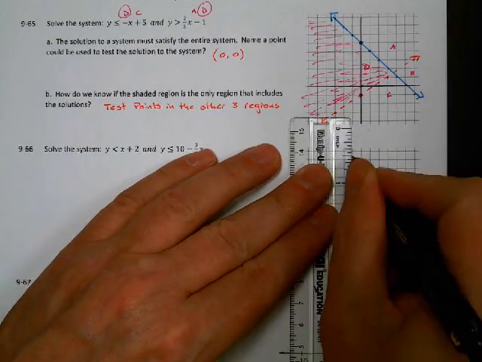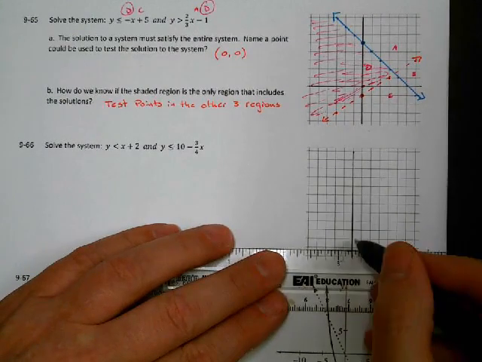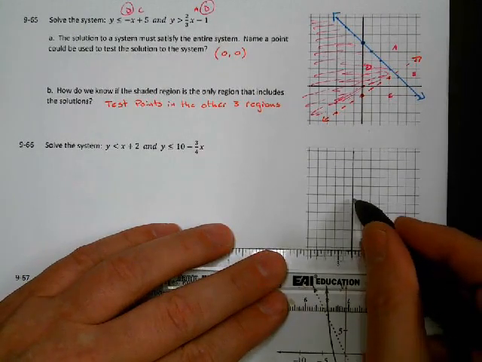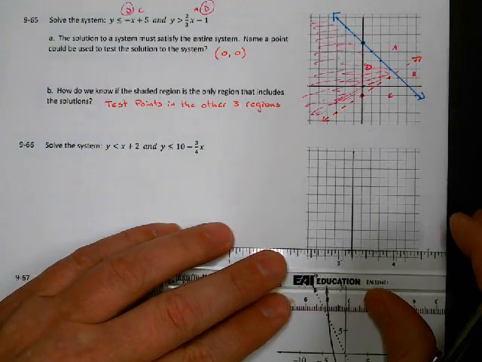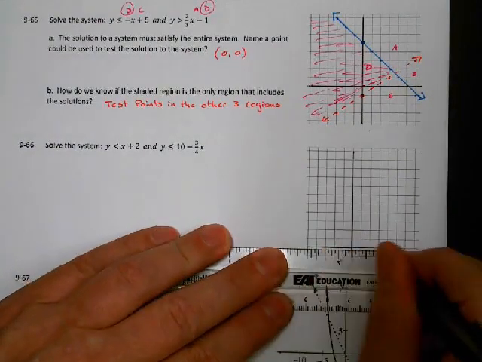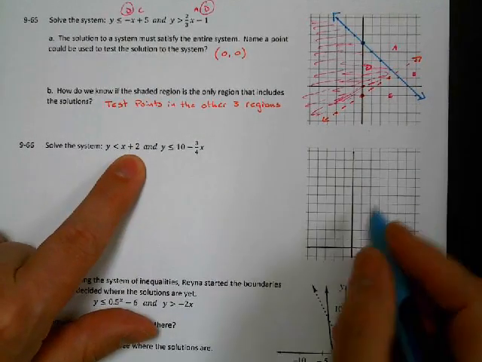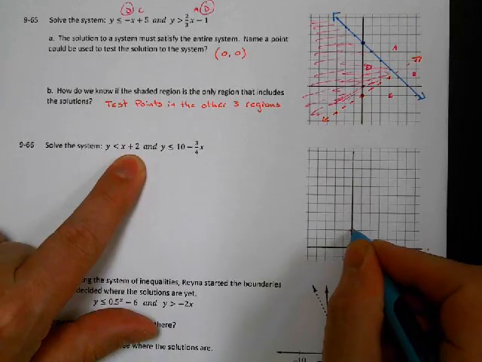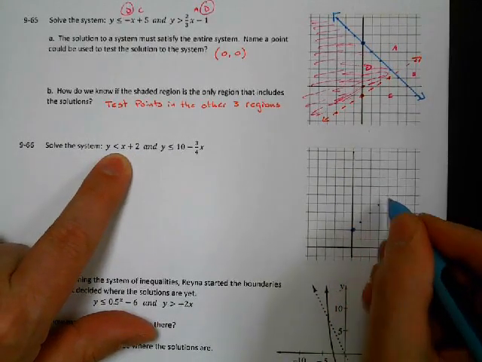Here we go. I'm going to have to leave enough room to get up to 10. 1, 2, 3, 4, 5, 6, 7, 8, 9, 10. Okay, it works. So I'm going to put my y-axis down here. All right, first one. Y-intercept is 2, so I'm going to go up 2. The slope is 1, so I'm going to go up 1 over 1, up 1 over 1, and so forth.